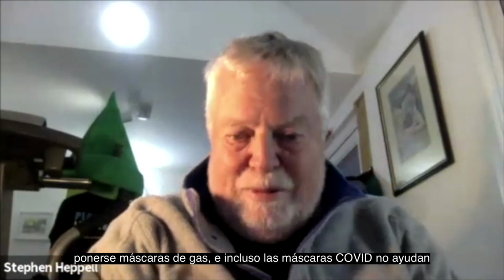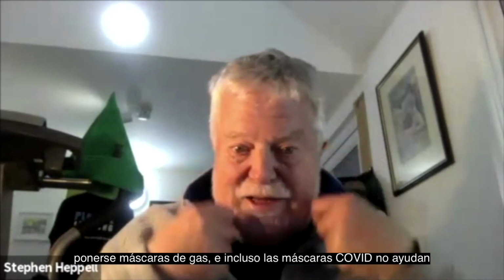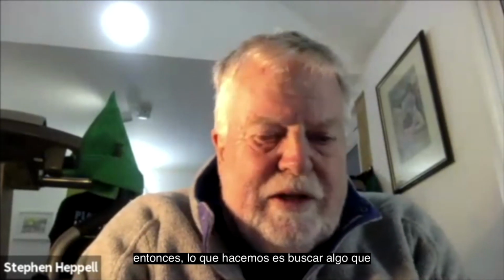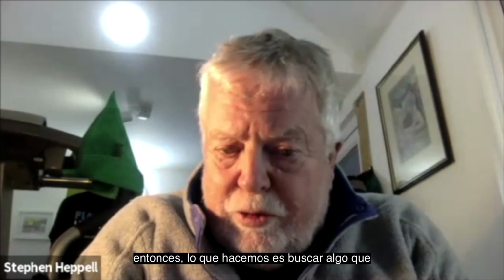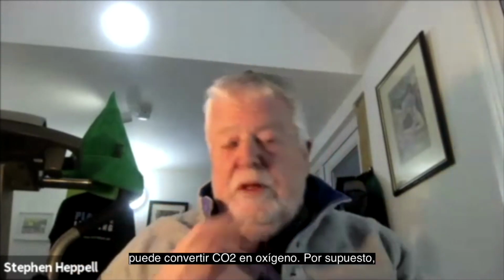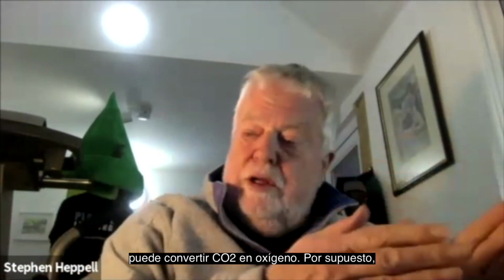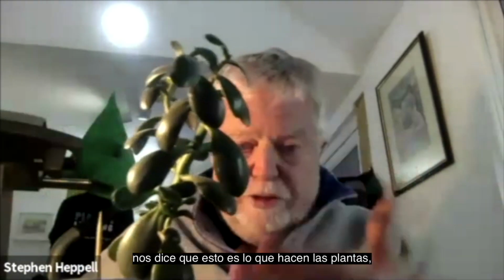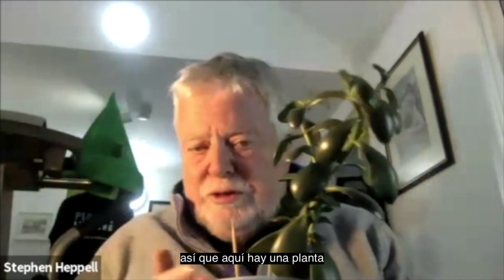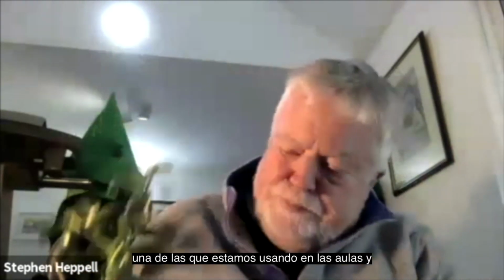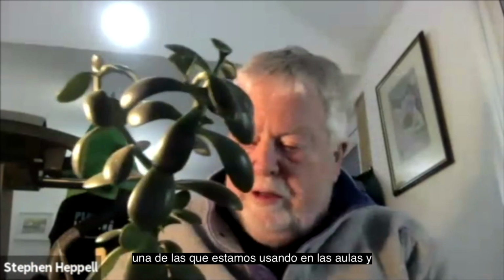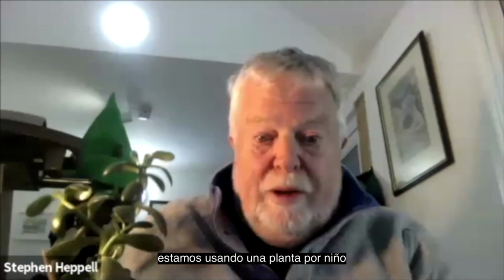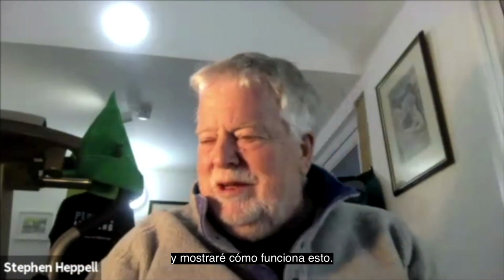And clearly we can't put the children in gas masks, or even the COVID masks don't help. So what we do is we look for something that can turn CO2 into oxygen. Of course, we know what that is because biology tells us this is what plants do. So here is a plant, one of the ones we're using in the classrooms, and we're using one plant per child. And I'll show you what that looks like.